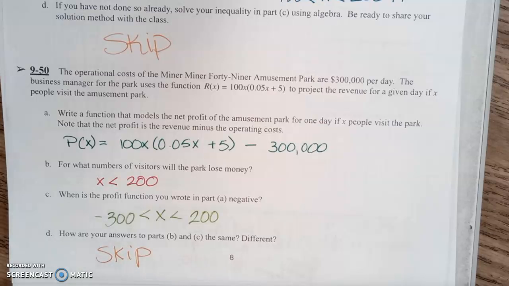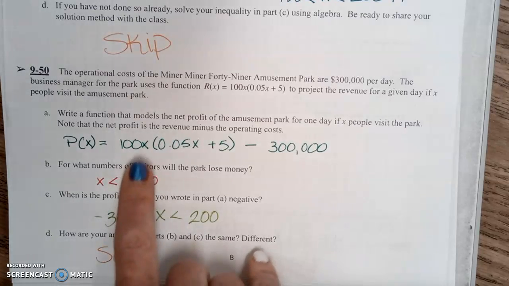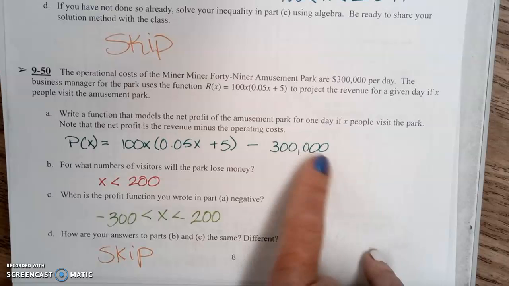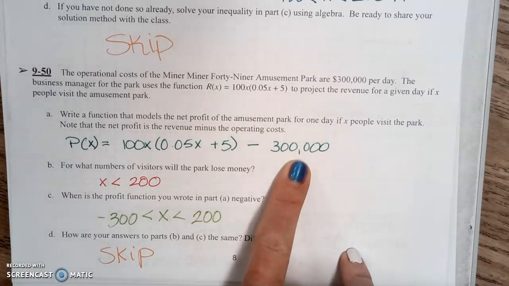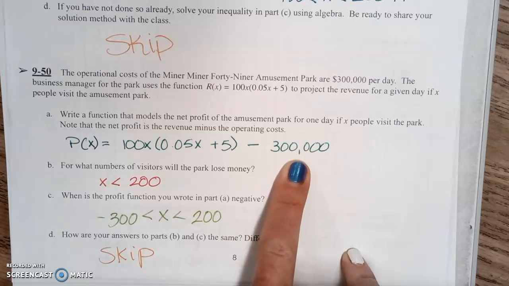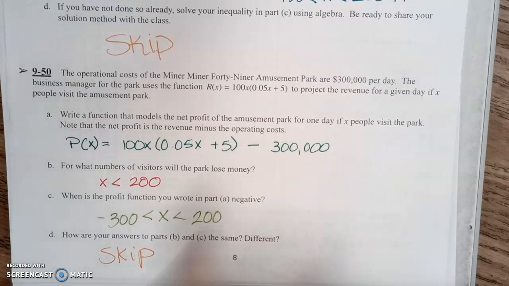So you want to see how many people they need to have in a park for them to make a profit on any given day. So we're going to subtract $300,000 because that's how much they need to make in a day in order to cover all of their operating costs. They have to give their employees their salary, they have to pay for the electricity, they have to pay for water, the bathrooms and cleaning and all that stuff.